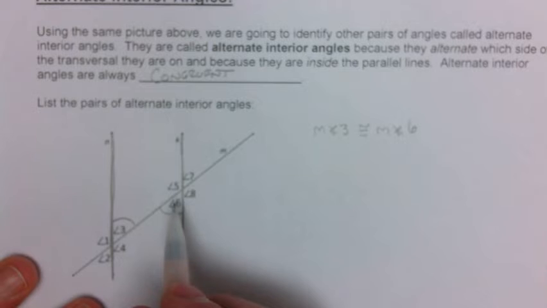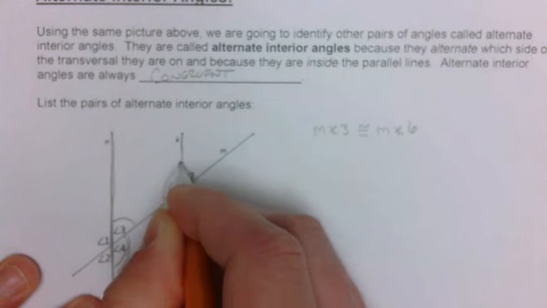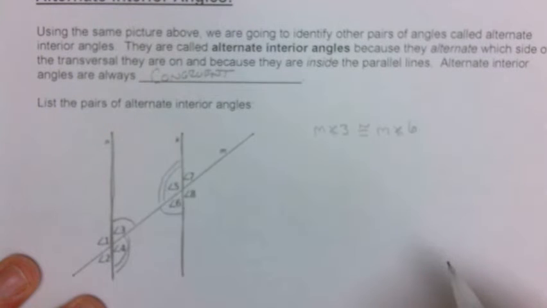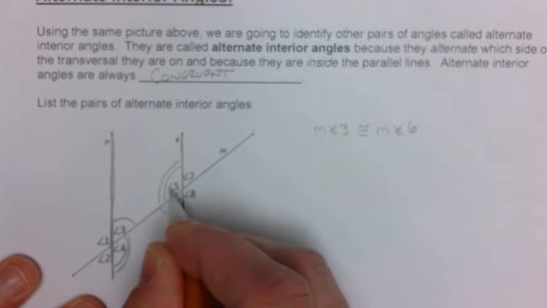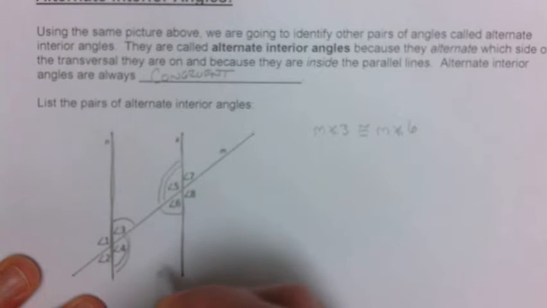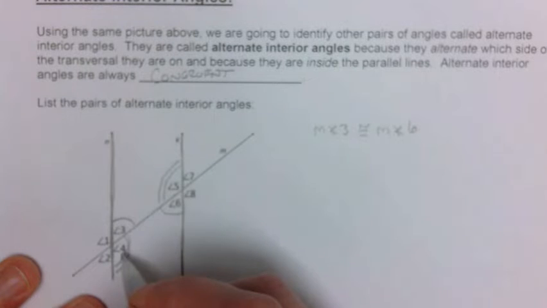Now I'm going to look for another pair of angles that are inside of the parallel lines, but on different sides of the transversal, and they're congruent to each other. When I look at angle number 4 and compare it to angle number 5, that fits the description perfectly. These two angles are called alternate interior angles. They're inside of the parallel lines on different sides of the transversal, and they're congruent.